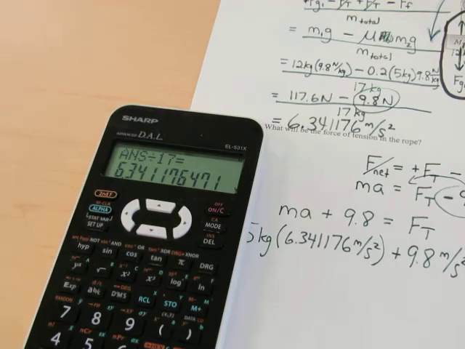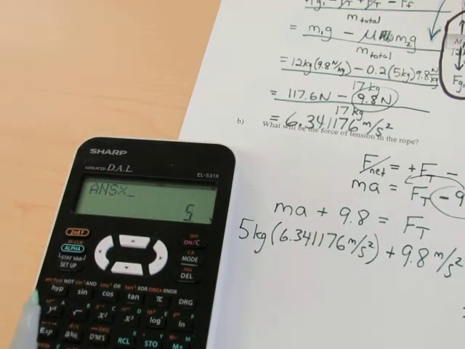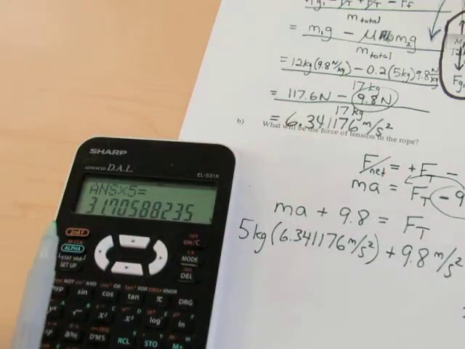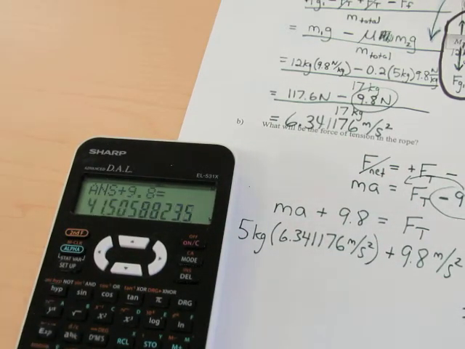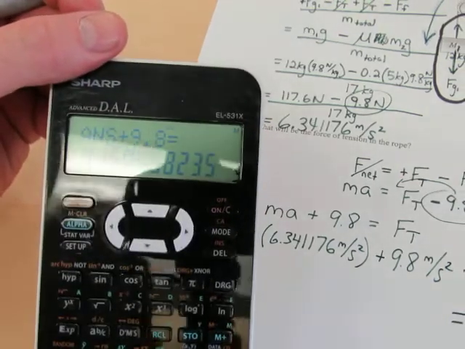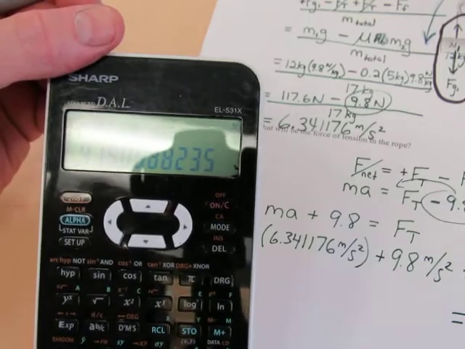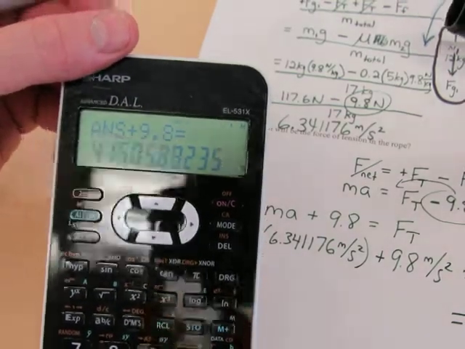That's always a bonus. So I'm just going to take that answer and multiply it by 5 and add on the 9.8, for a hopefully perfect answer of 41.5058. This time I'm going to write it pretty confidently as 41.5.